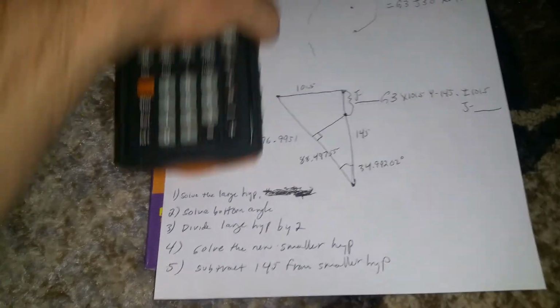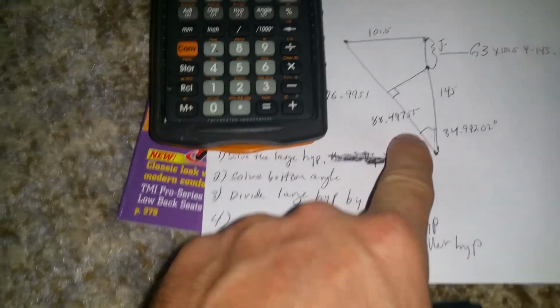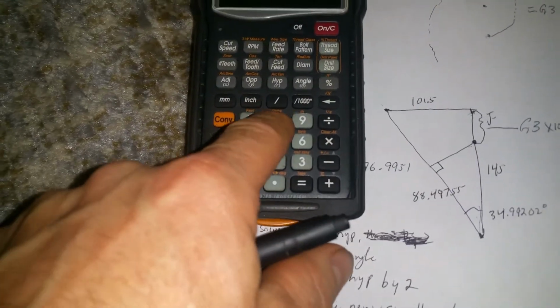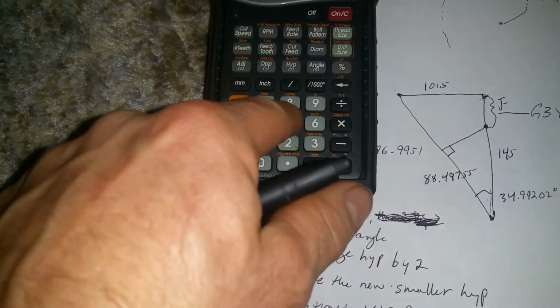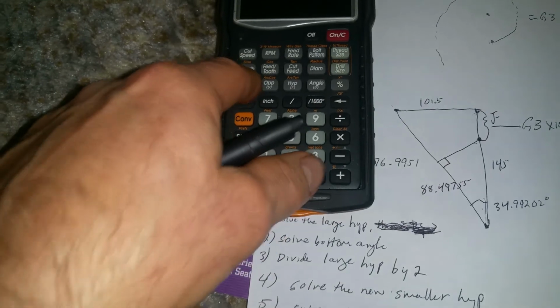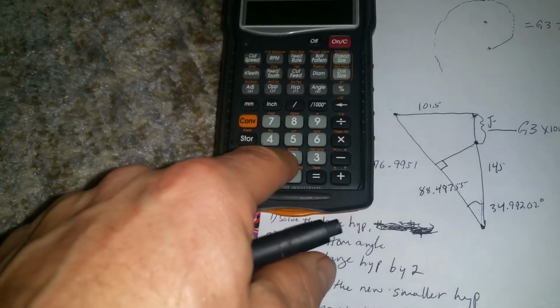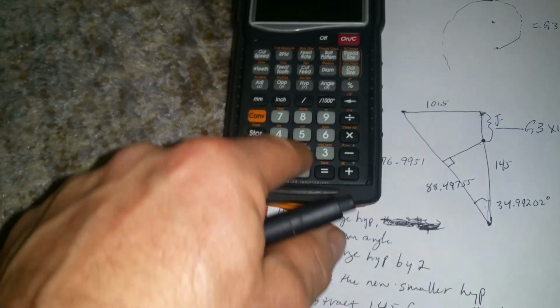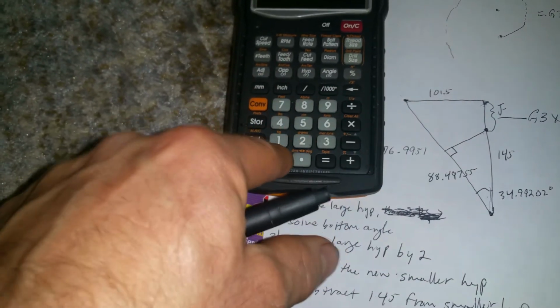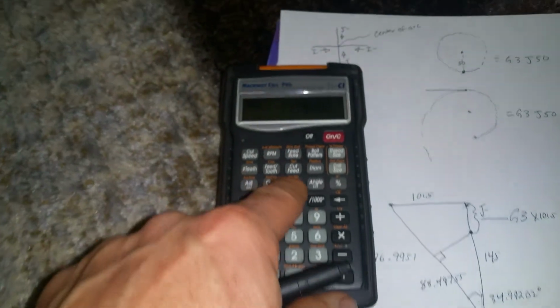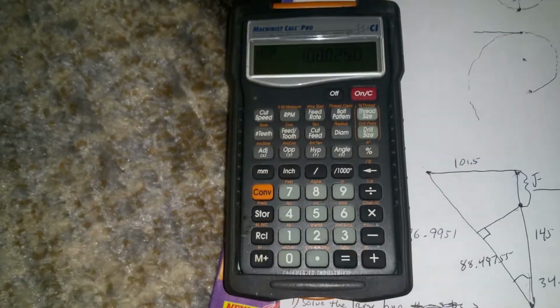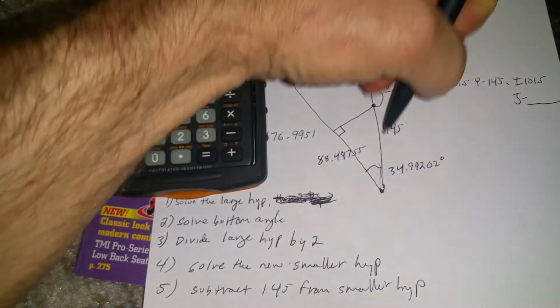Now we've got 2 pieces of right triangle, so we can finish this up. Now we know the new adjacent is 88.49755. 34.99202 is the angle, and our new smaller hypotenuse is 108.025.